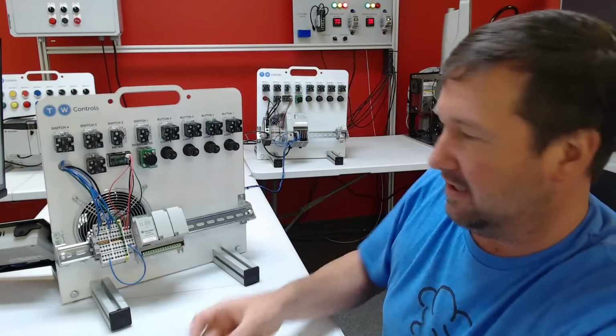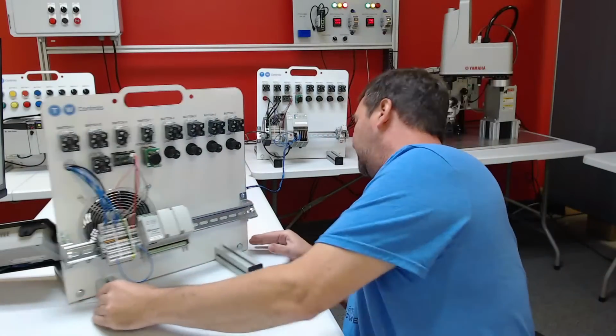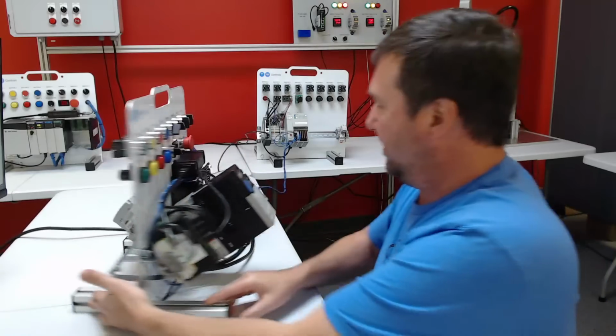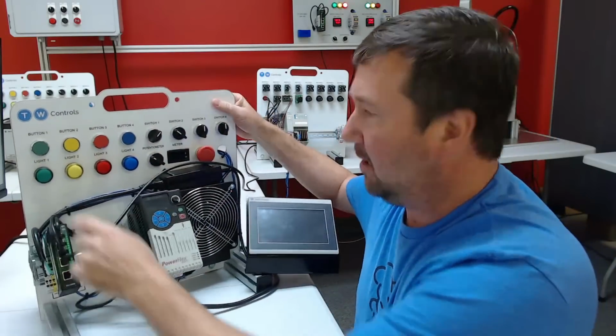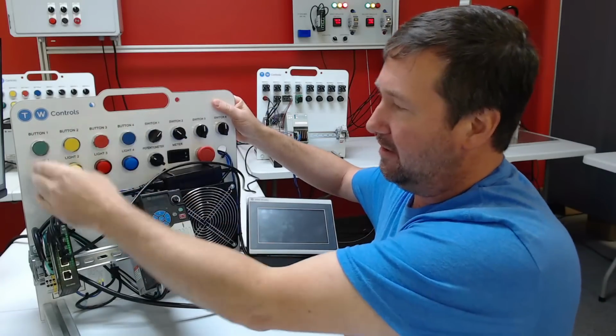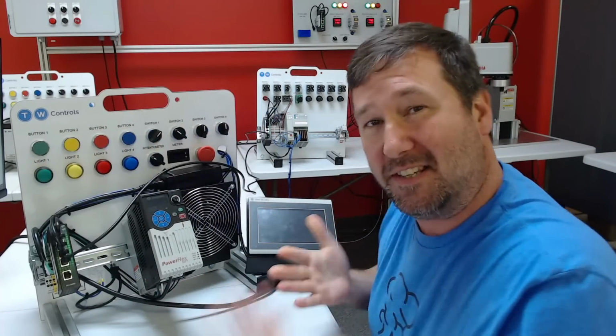So just a little bit, this is one of our standard PLC trainers. Let me just spin it around where you can see exactly what we're doing. In the end, what we're going to be doing is wiring up these 4 buttons right here and these 4 lights, just to give us something to sequence.